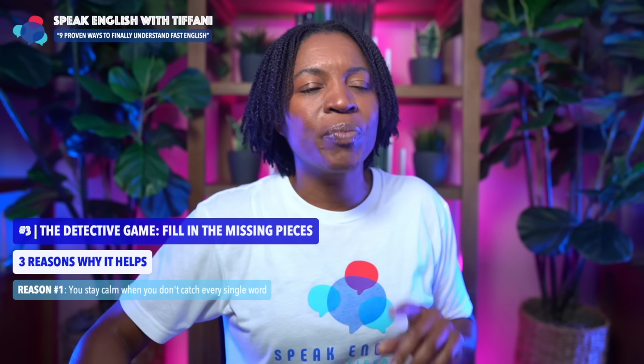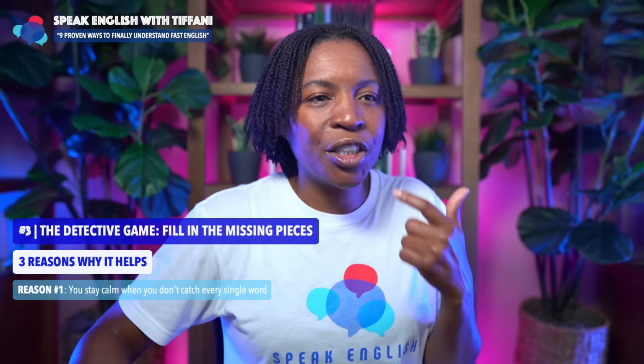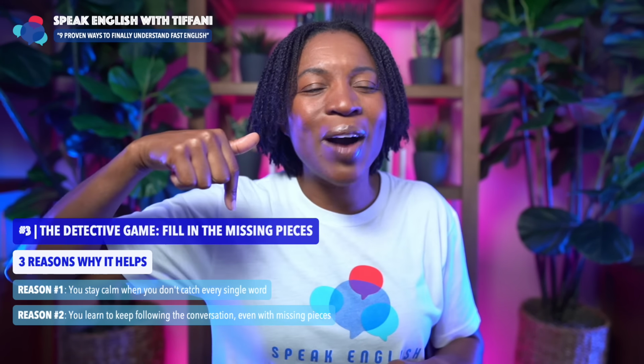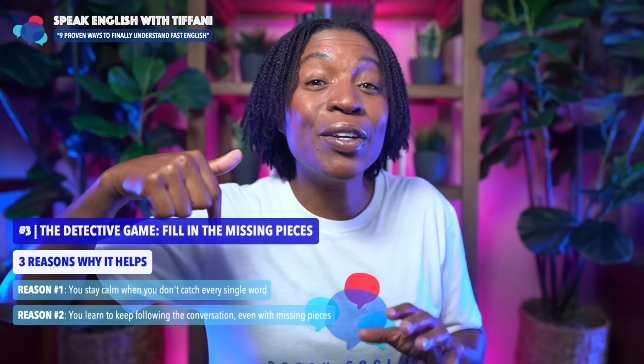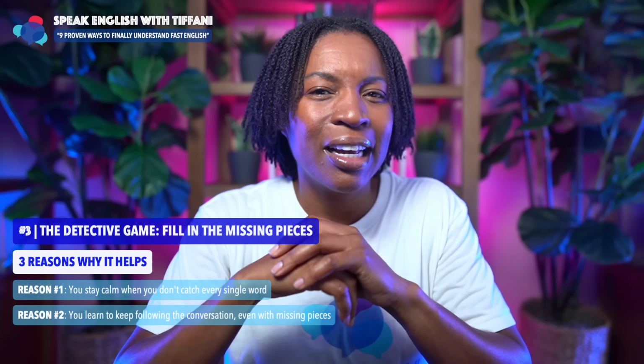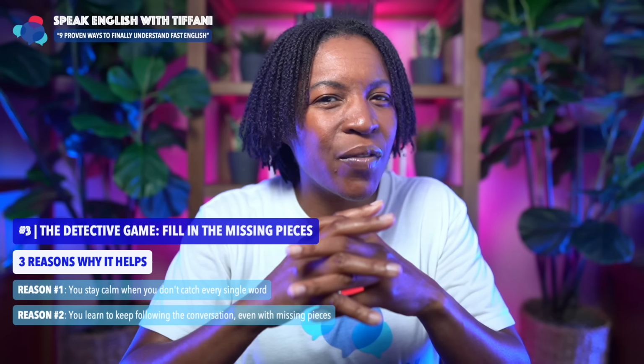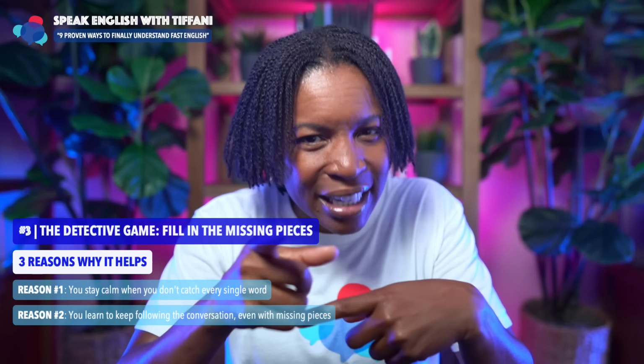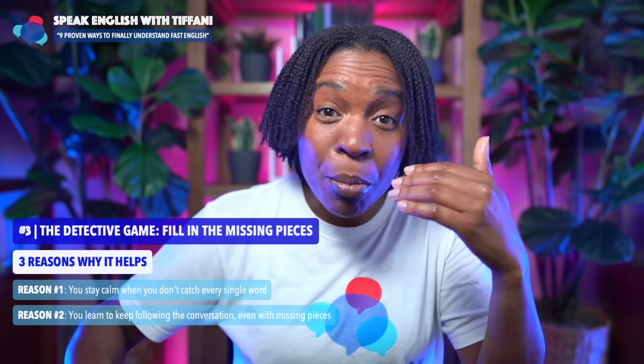Reason number two why this is such an important method. You learn to keep following the conversation even with missing pieces. Okay, I missed that, but I don't want to stop the conversation. I'll keep listening and I'll start filling in the missing pieces. Ah, yes, that's what she was saying. This is an important skill.